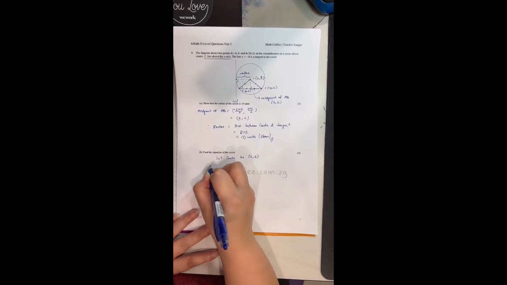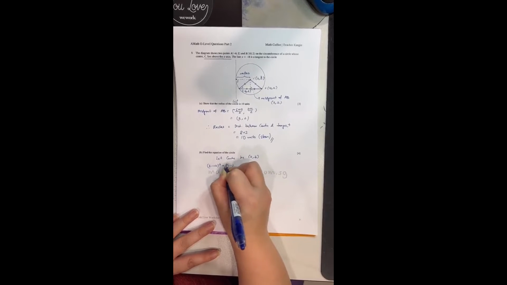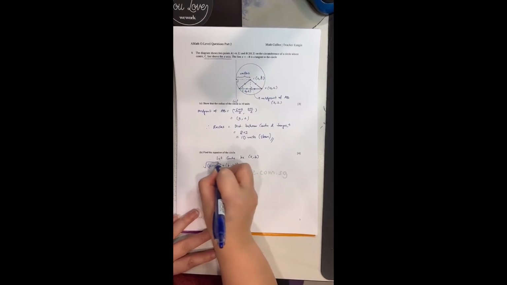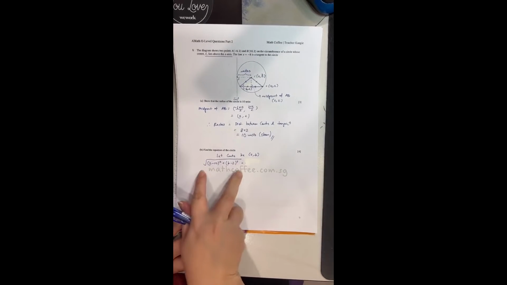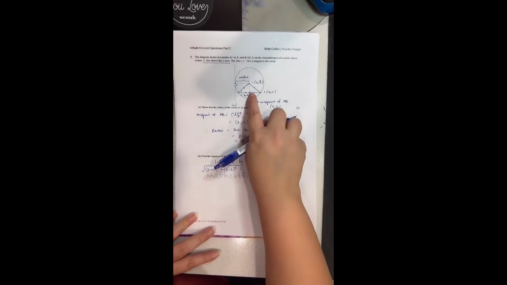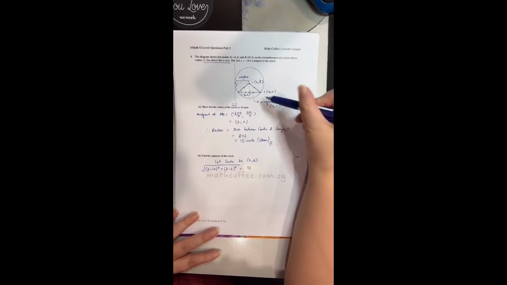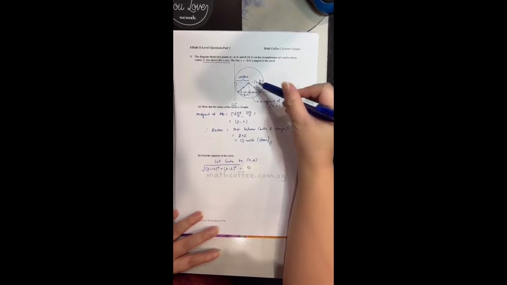So I will say the square root of (2 - 10) squared plus (b - 2) squared is equal to 10. This is the length formula, which will give us 10 units because the radius is 10. The 2 we already know because our midpoint is (2, 2), correct? The center is above this one, so the x coordinate is 2.